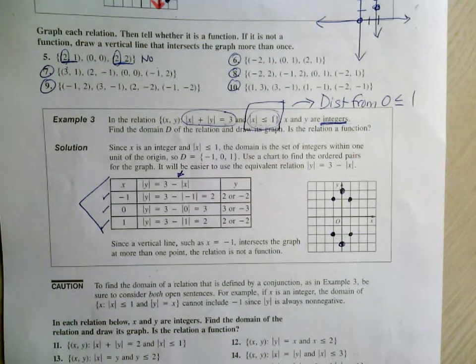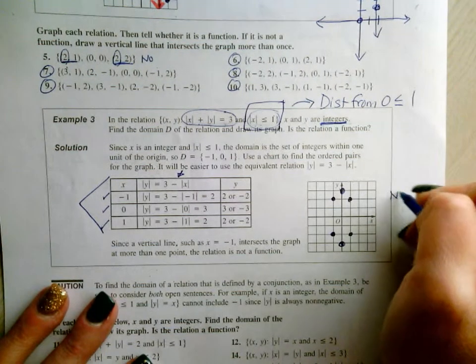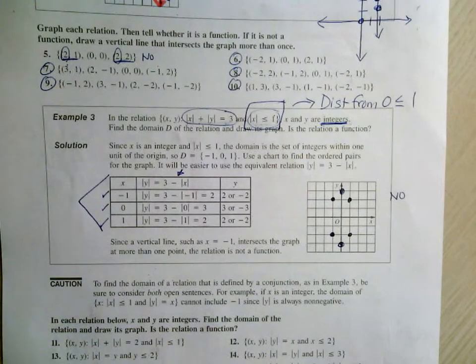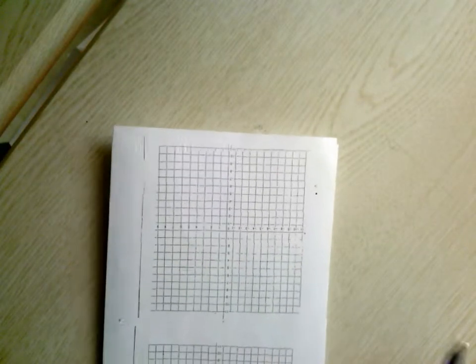Okay? Is this a function? No, not a function. Okay? Not a function. Okay, we're going to do number 11, and hopefully another one after that. Number 11. I'm moving my worksheet. You guys have it in front of you.